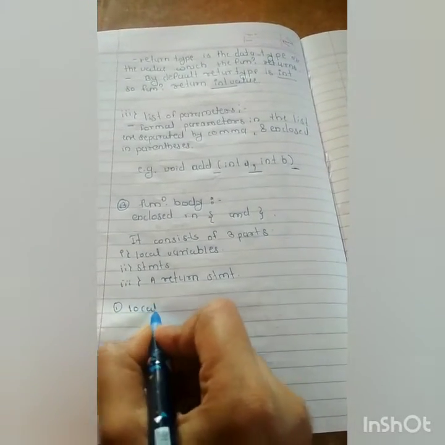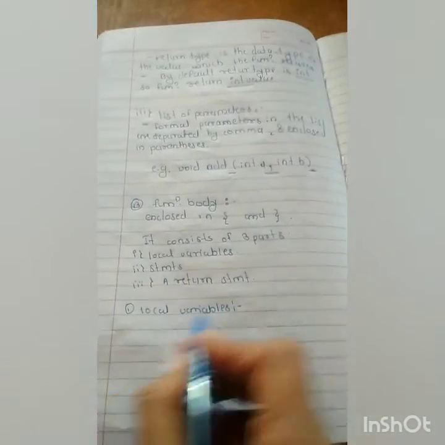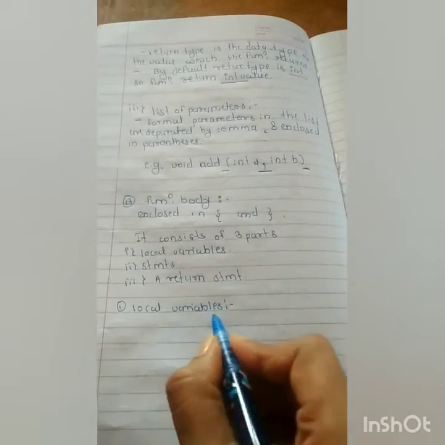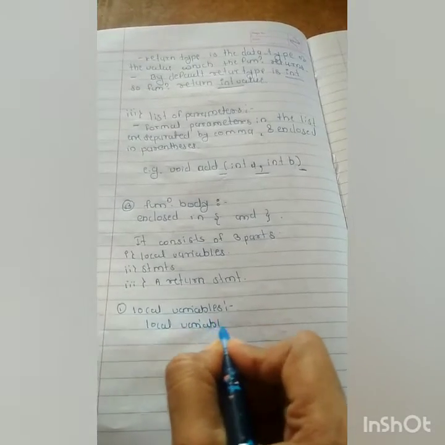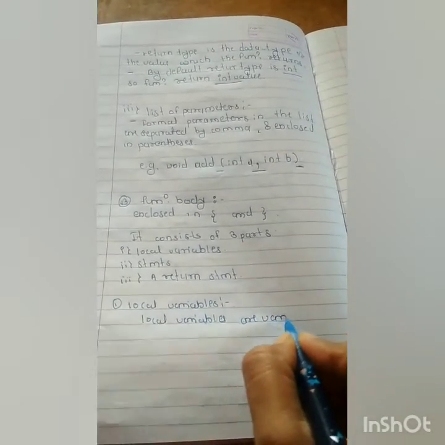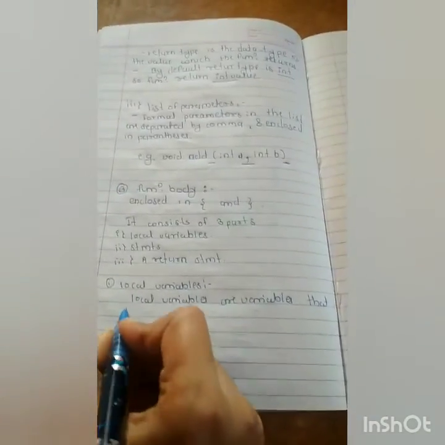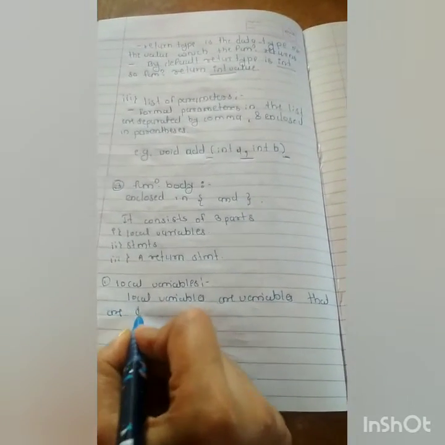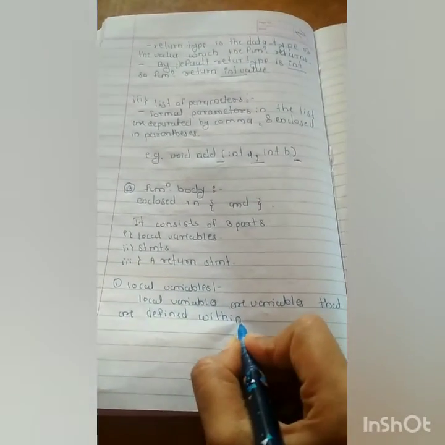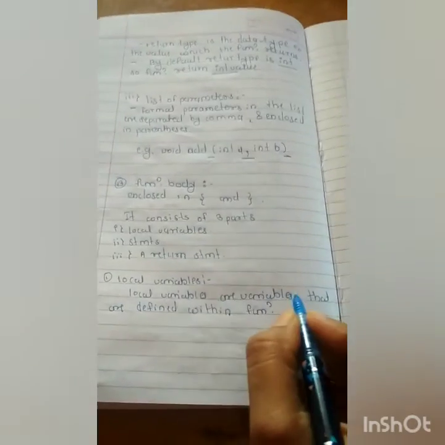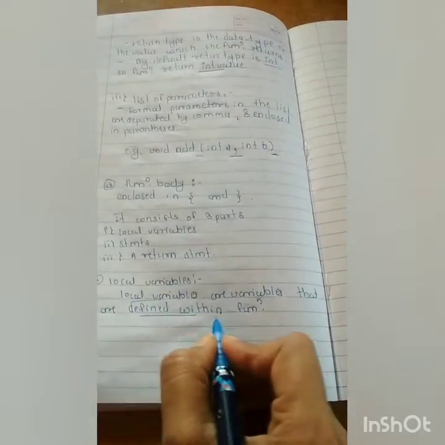First, local variables. Local variables are variables that are defined within the function. That is why they are called local variables.